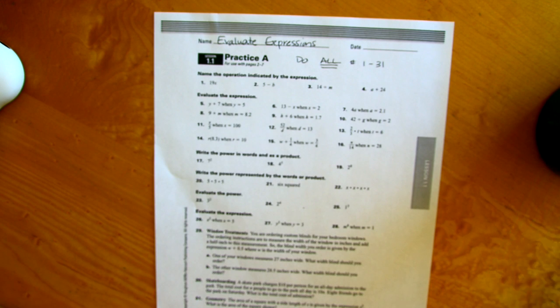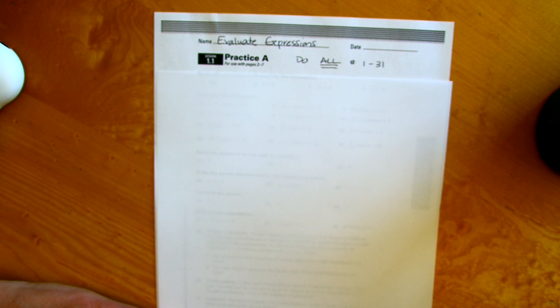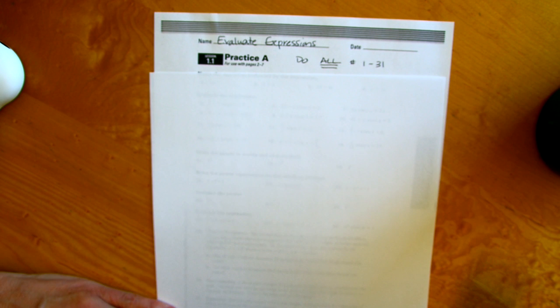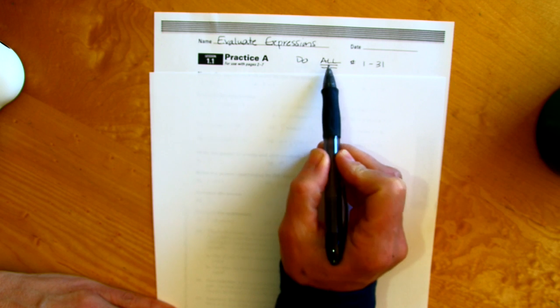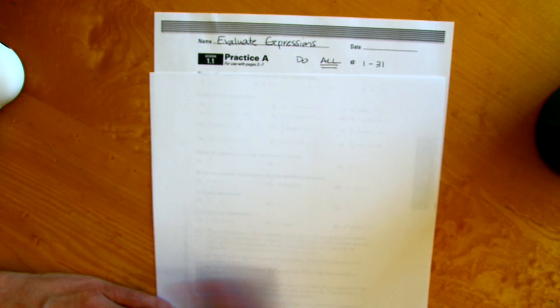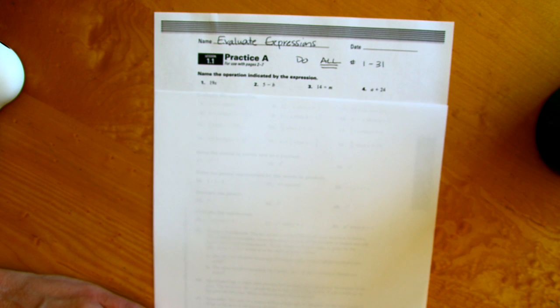So here's practice 1.1, and you'll find this on Canvas. And notice I'm telling you that you should do all of them, numbers 1 through 31. I believe this should be a review for most of you. If not, then this lesson should help.